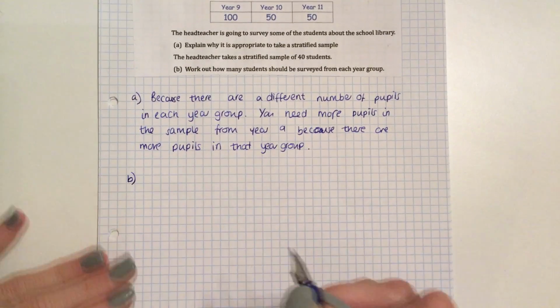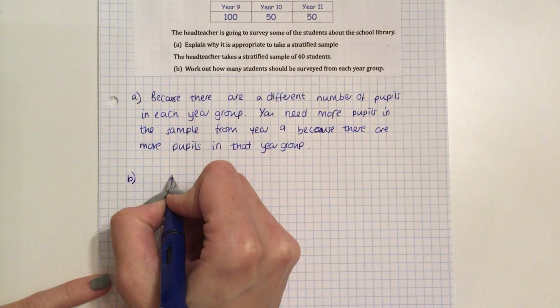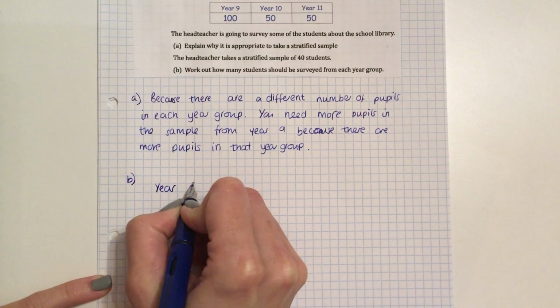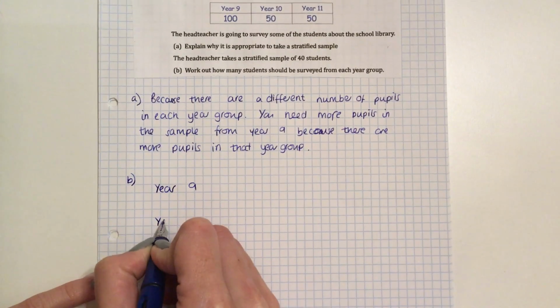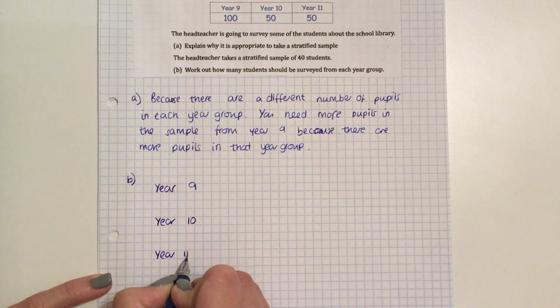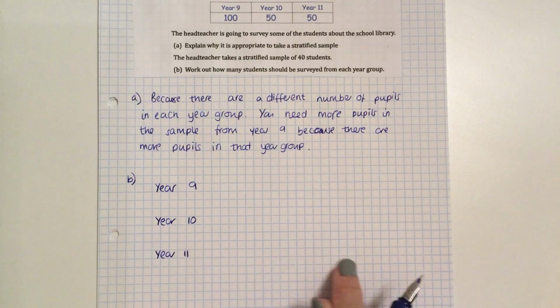What I would do is set it up in a table. I would put the year groups down the side: year 9, year 10, year 11. And we're going to put the number of students in each group in a minute.